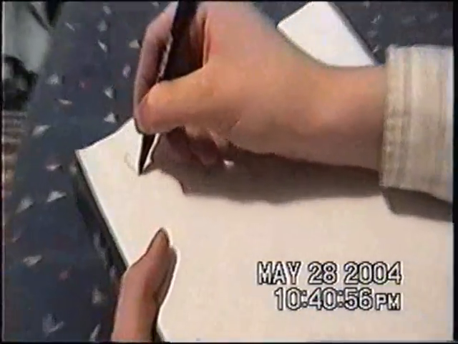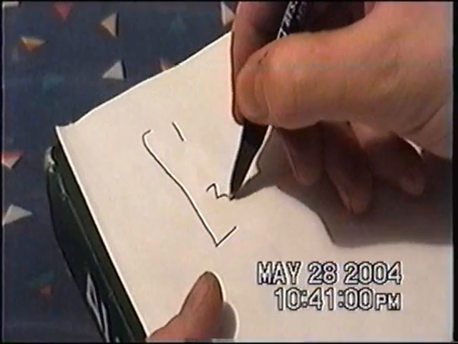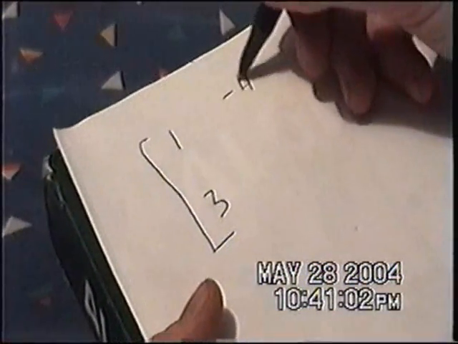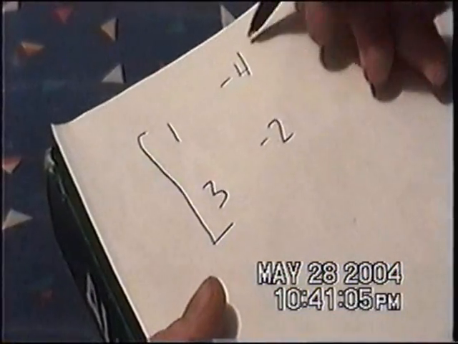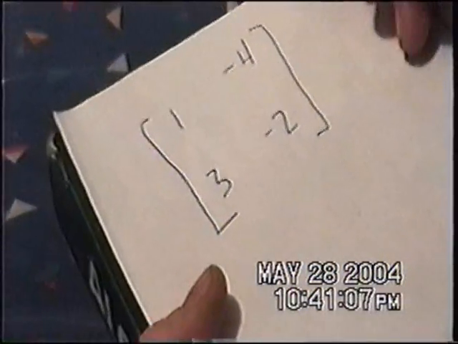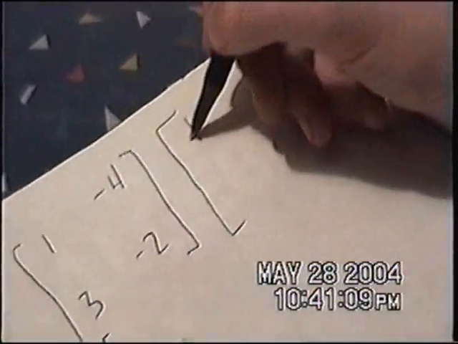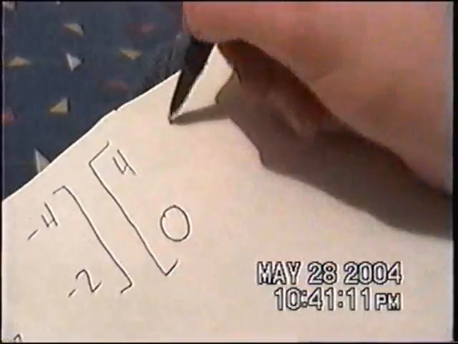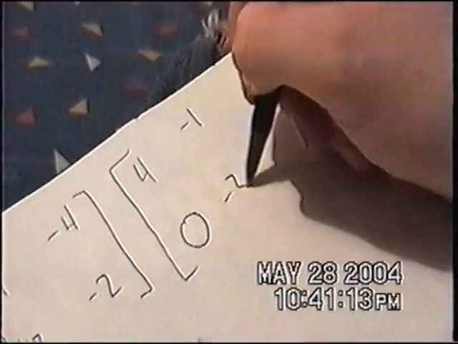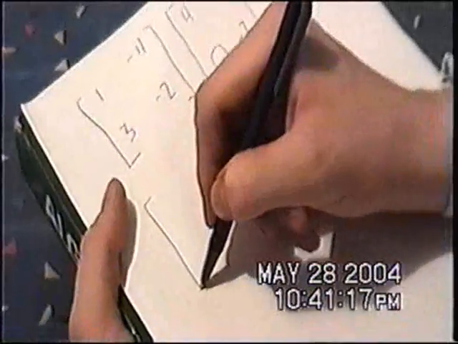Types of matrices. I'll show you an easy matrice. Make up another problem. It'll be a square matrice. 1, 3, negative 4, negative 2. We'll multiply that by another square matrice. 4, 0, 1, 3. Now you have to multiply these together.